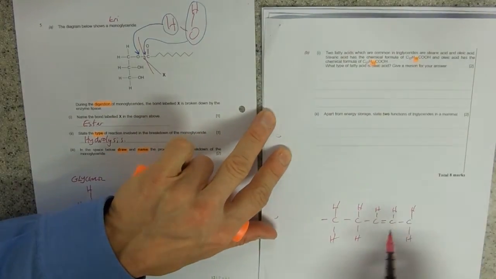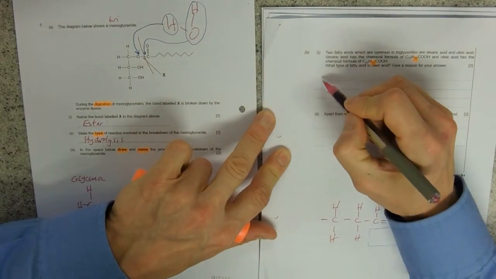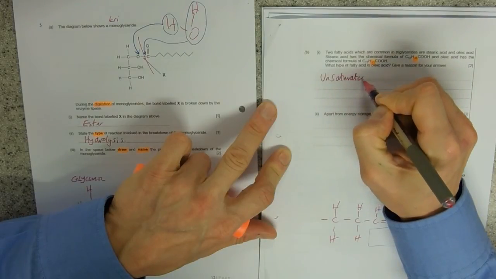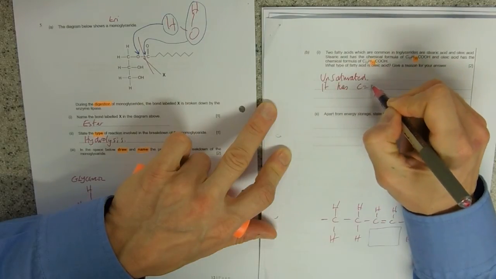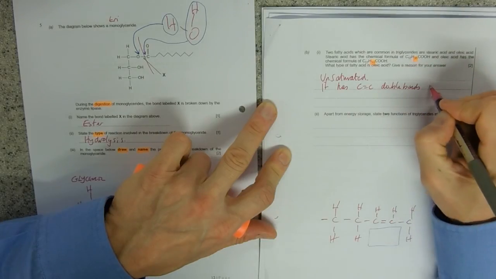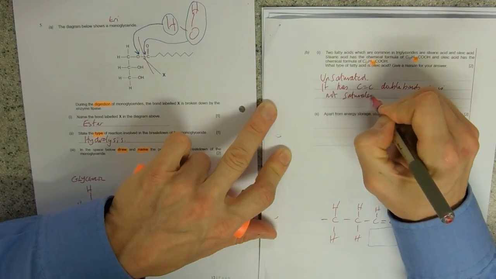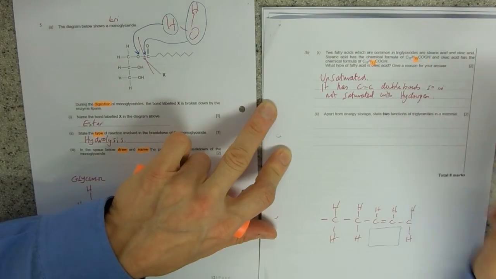So oleic is unsaturated, and we are missing some hydrogens there. So that's why the hydrogens would be lower. So it is unsaturated. And the reason, it has carbon to carbon double bonds, so is not saturated with hydrogen.